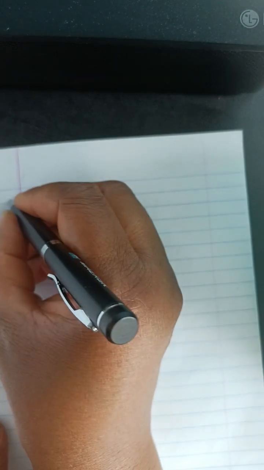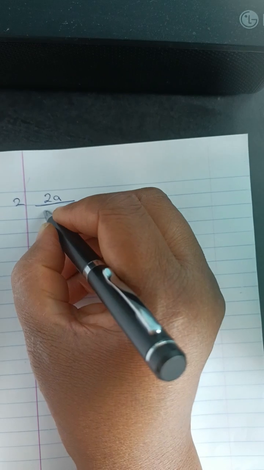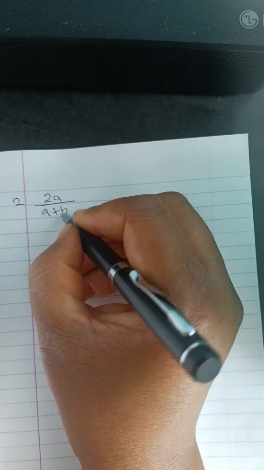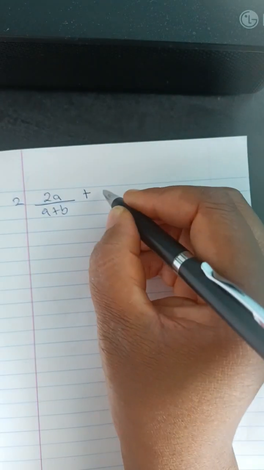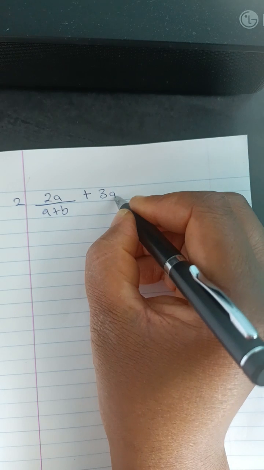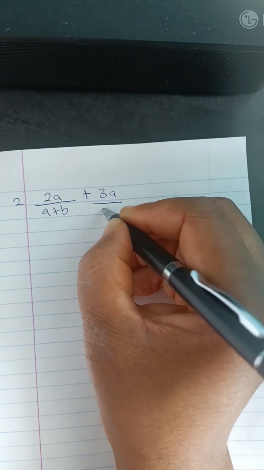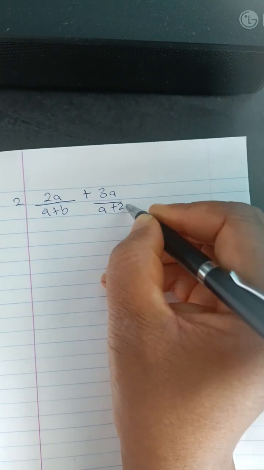Now let's go to our number 2. Number 2 says 2a over a plus b plus 3a over a plus 2b.